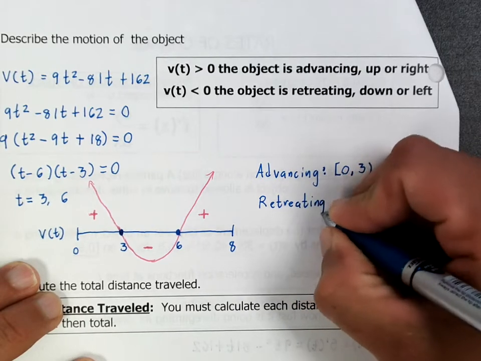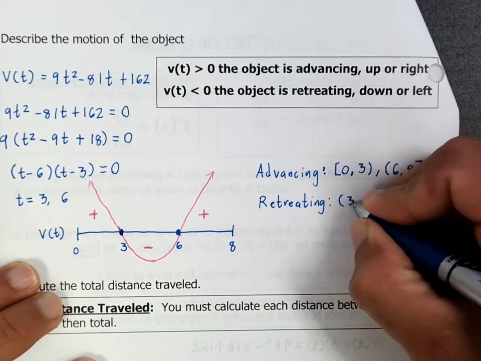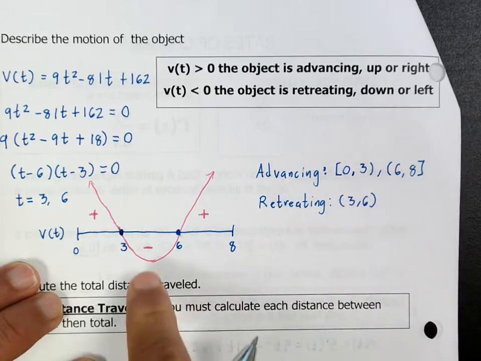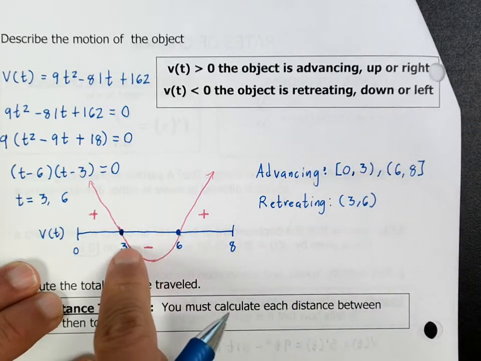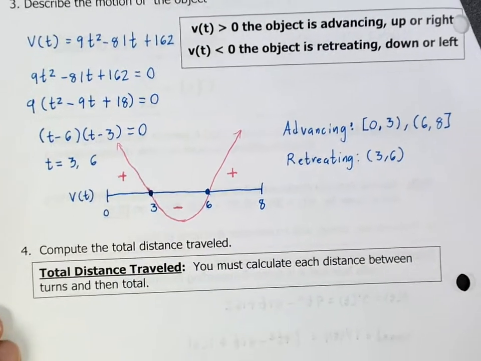And it's retreating between 3 and 6. So you see that all of that's negative. So that's that. Hopefully that makes sense.